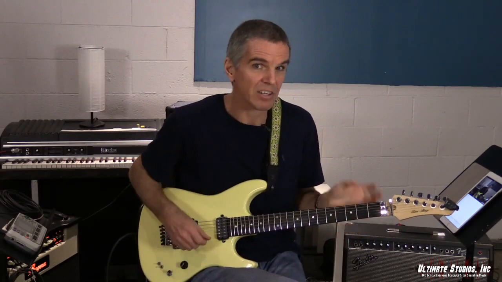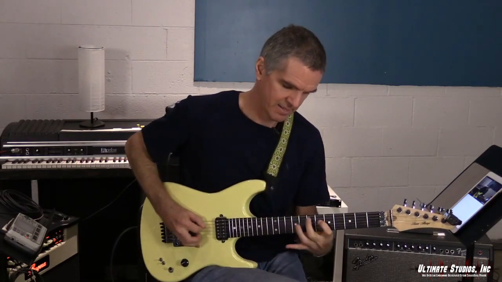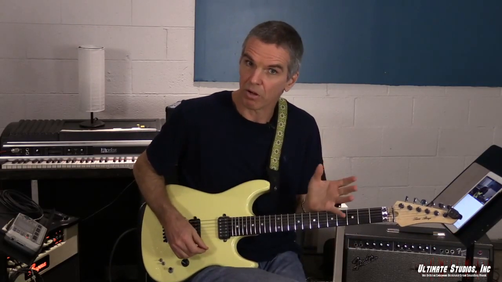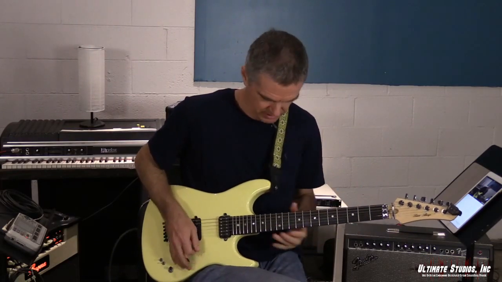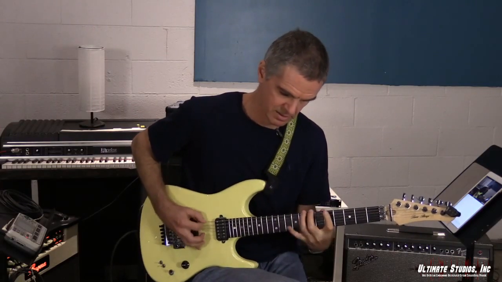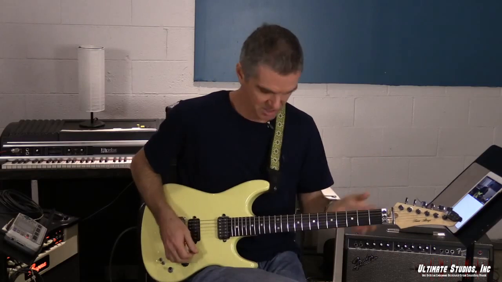You just play them fast, right? That's how you get that effect. But I'm just playing the same run on 3 octaves. It's just over 2 strings. It sounds long, but it's just 3 times the same thing.